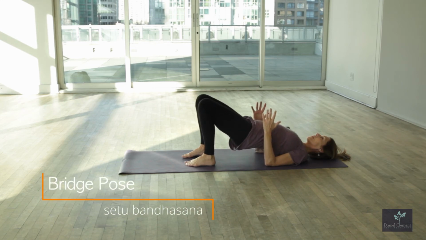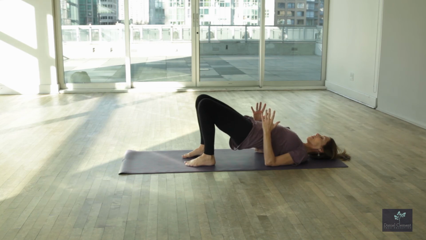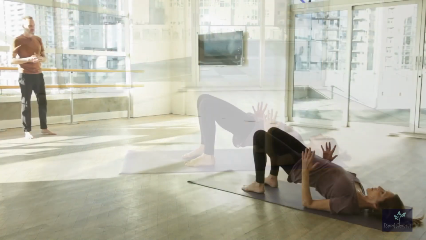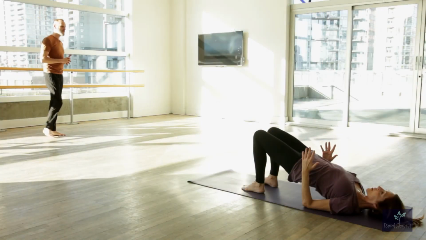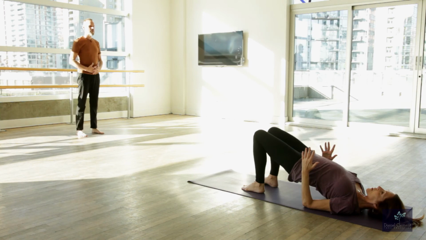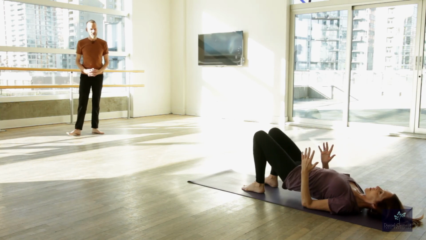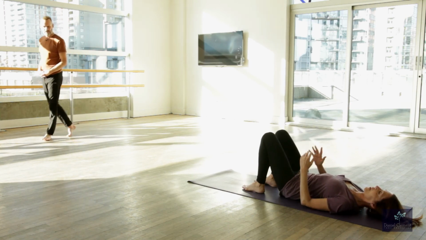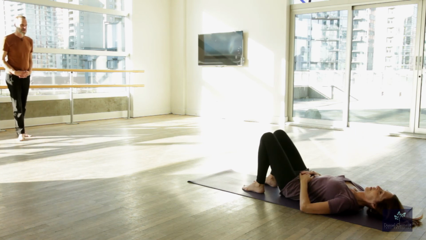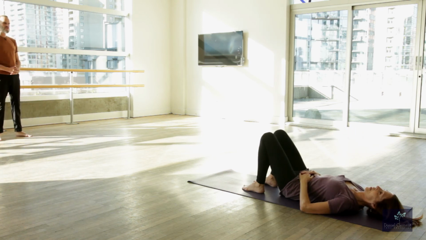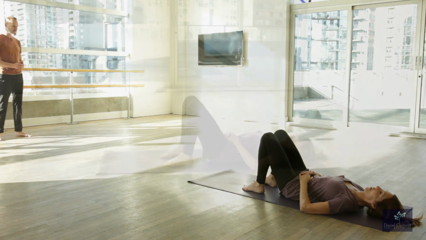Let's take a couple of deep breaths here. As you lift the pelvis, the tendency will be for the neck to flatten. So draw your chin a little bit away from your chest to keep your gaze straight up. And as you exhale, lower the pelvis all the way down. You can bring your hands to your belly and just take a moment's rest there. In preparation for the same pose again with a little bit more depth.